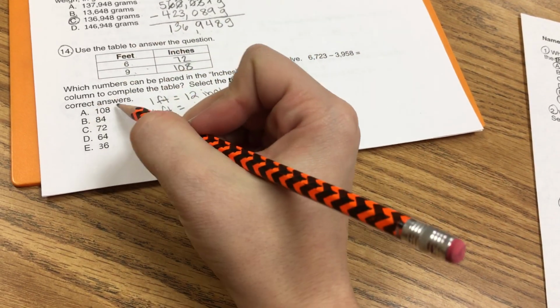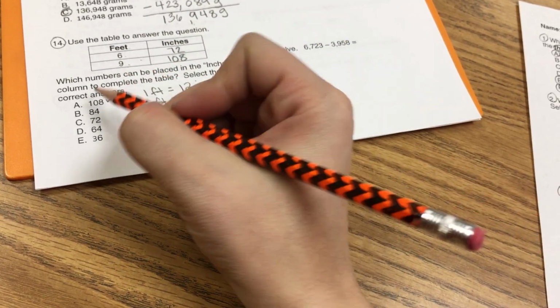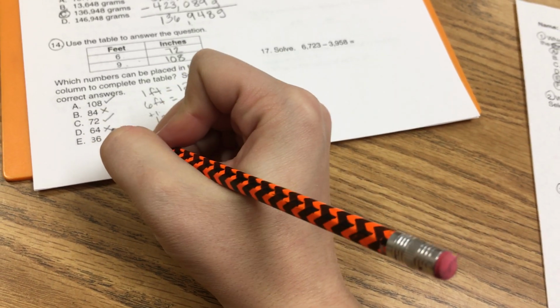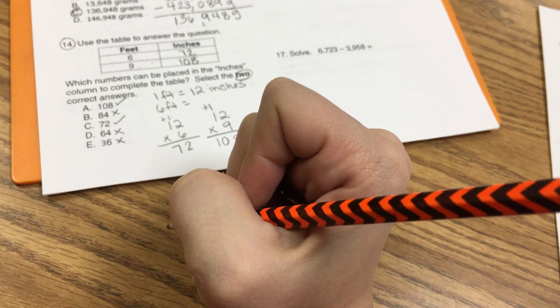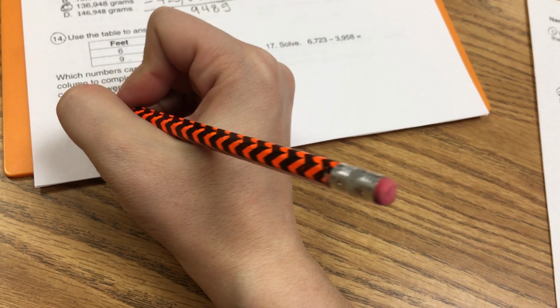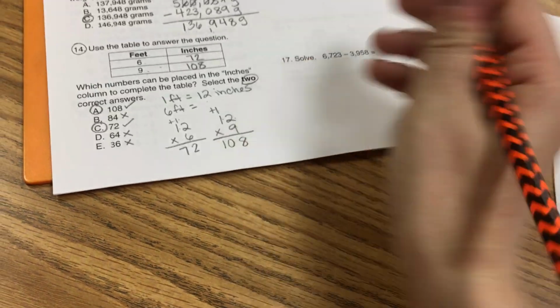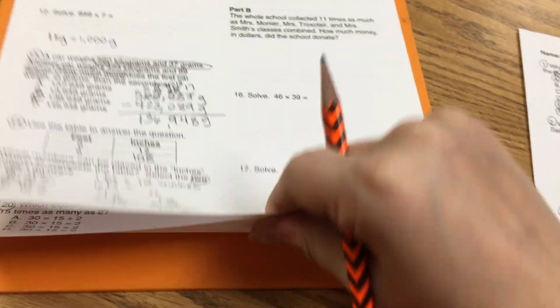So A, I see 108, not 84. I see 72, not 64, and not 36. So our only two answers are A and C. All right, last paper.